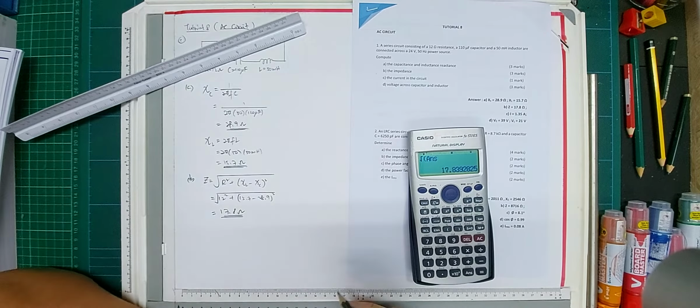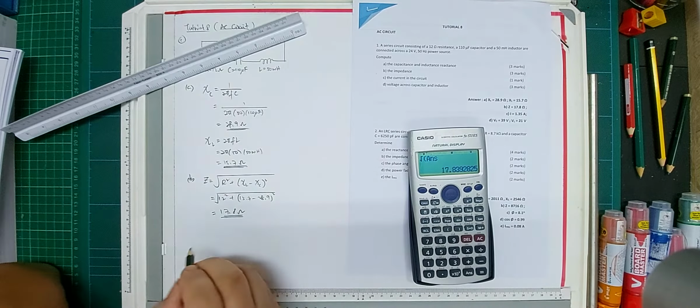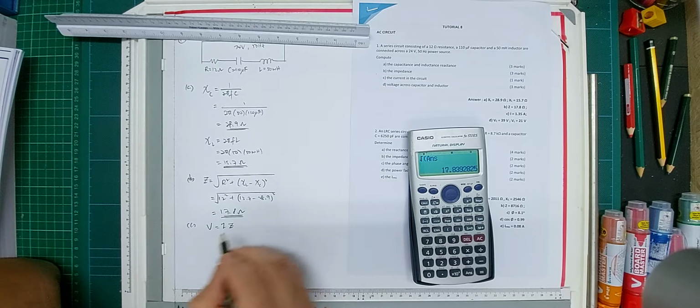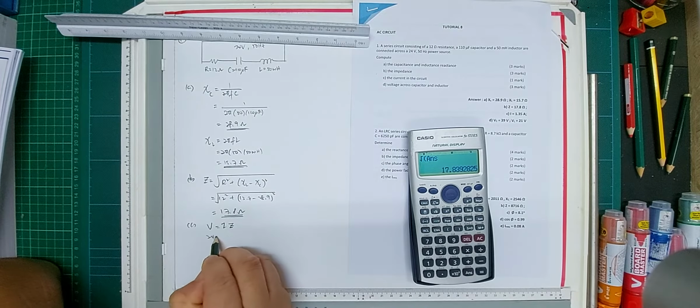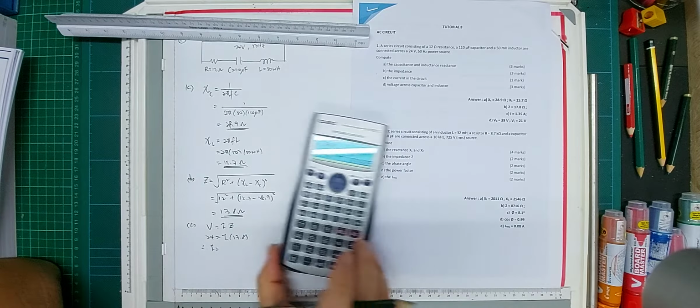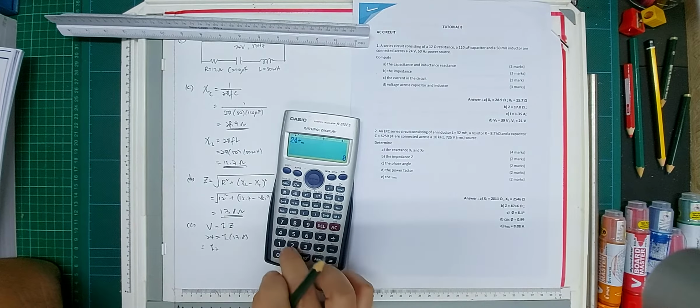Next one, the current in the circuit. So we use Ohm's law, V equals IR. But since the total circuit here has reactance and also resistance, we use impedance Z. Our voltage is given as 24, and impedance is 17.8. So the current is 24 divided by 17.8, which gives 1.35 amps.